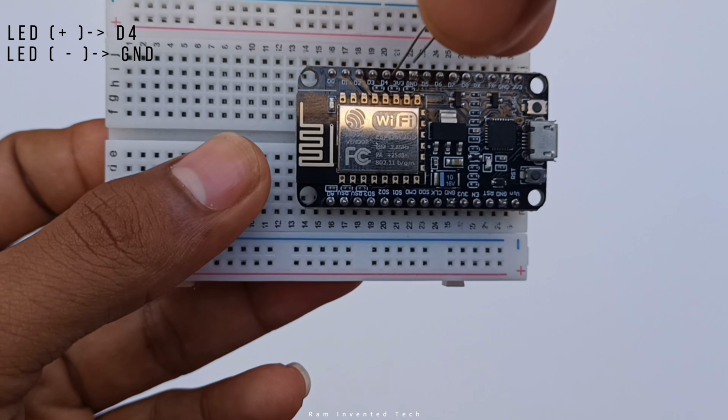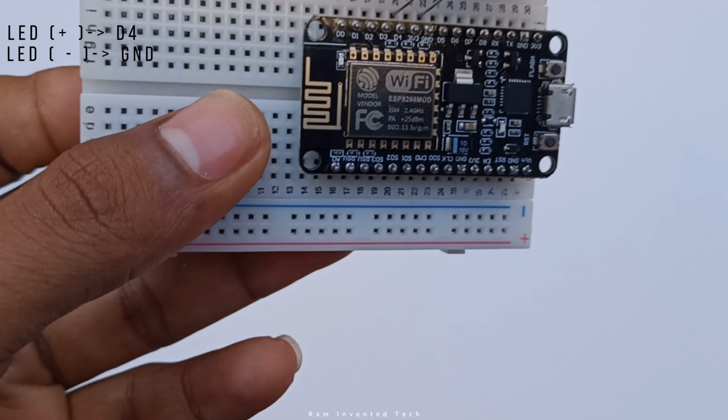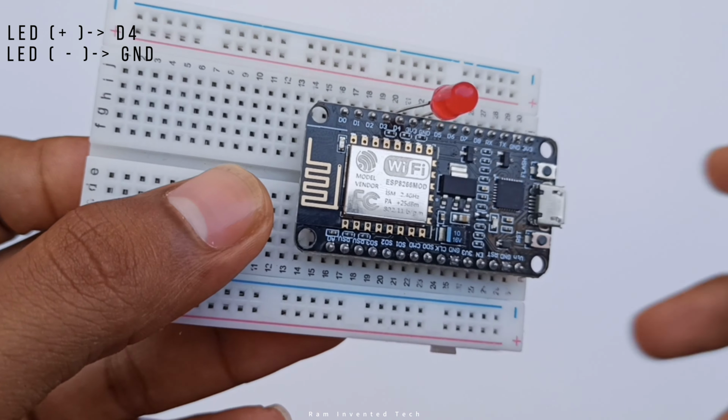The LED positive pin is connected to D4 and the negative pin is connected to ground.